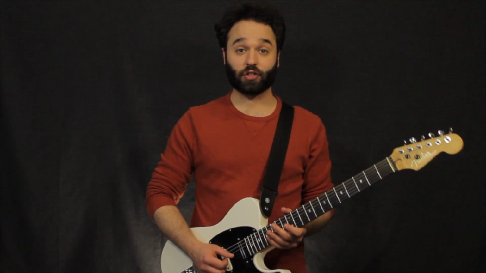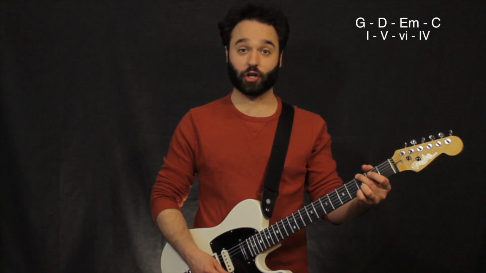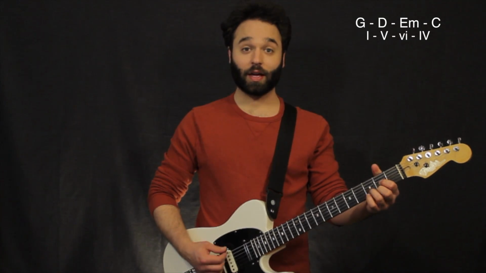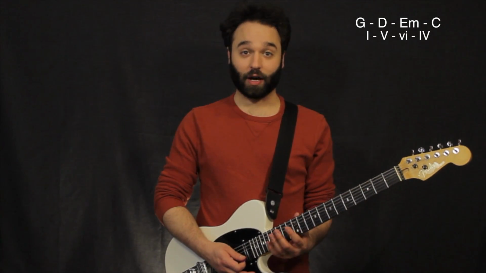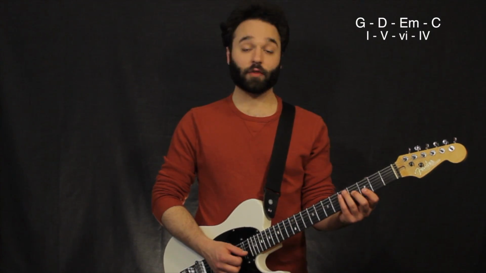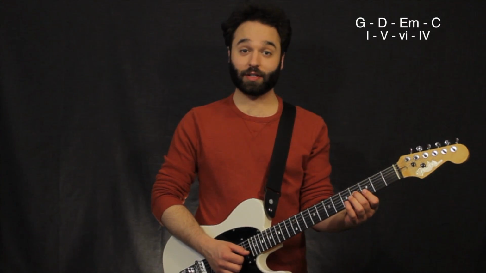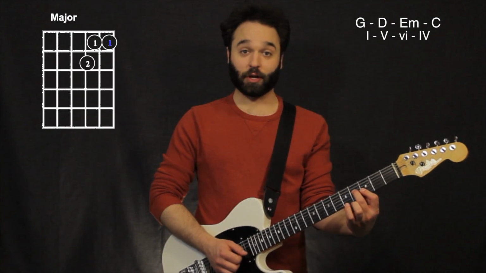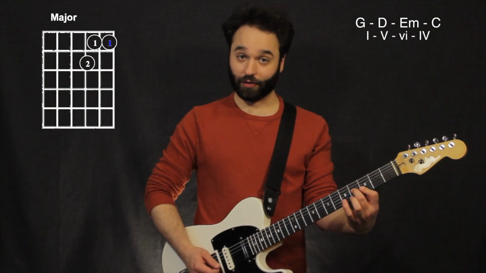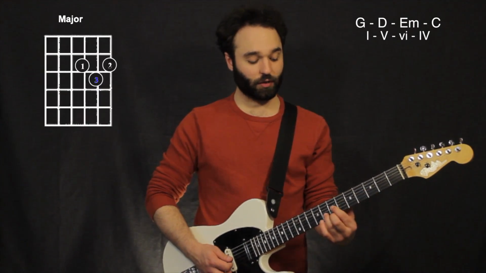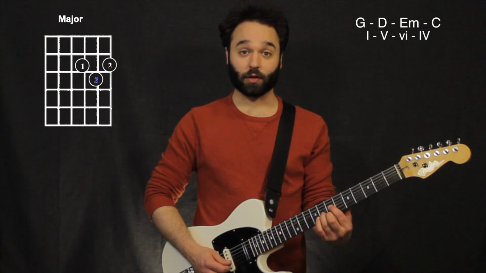So to do something like what I just did, I take a chord progression, G, D, E minor, C, and I have the triads worked out for each of those chords. For my G, I have 3 different inversions of it. Here's my G triad on the first 3 strings with my root note on the first string. Then I also have a G with my root note on the second string.